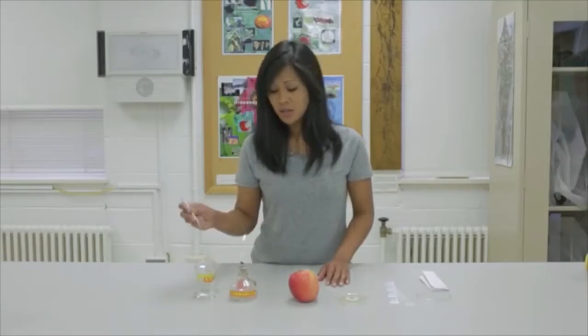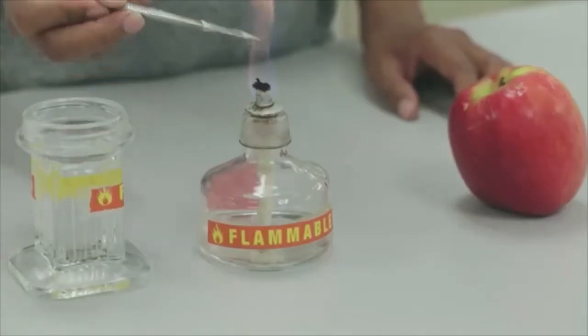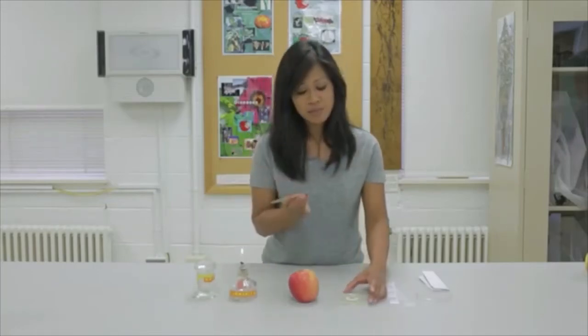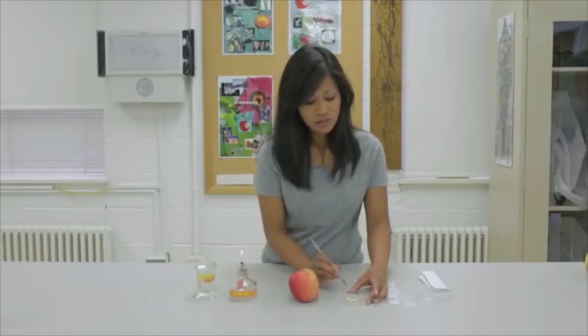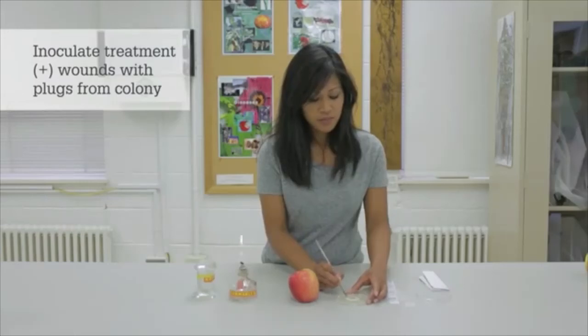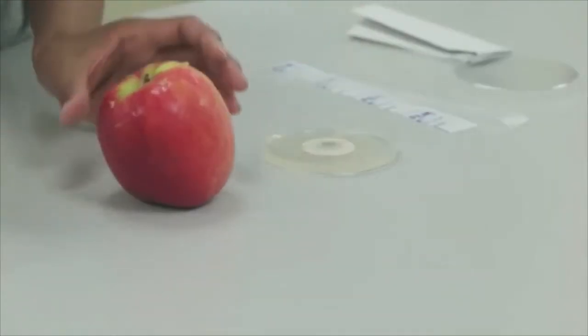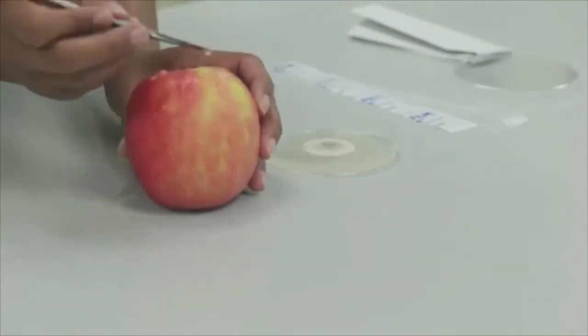Then reflame the scalpel. And this time, we're going to take plugs from the colony and place them into the other wounds.